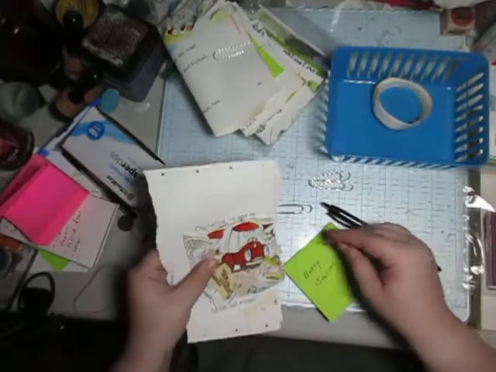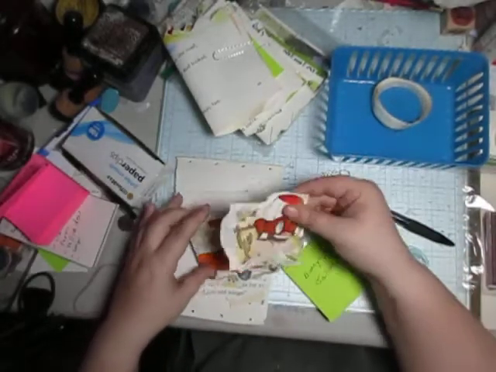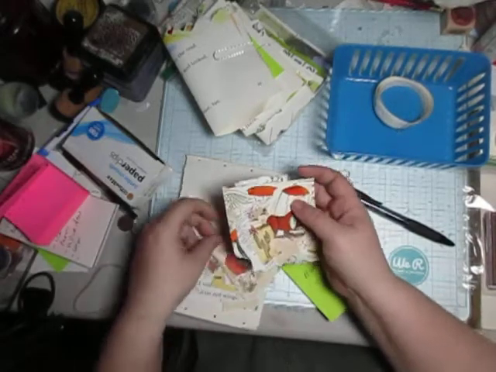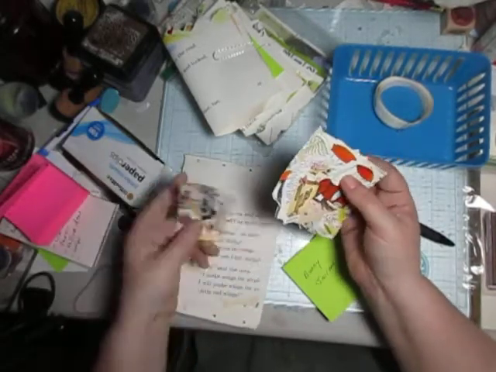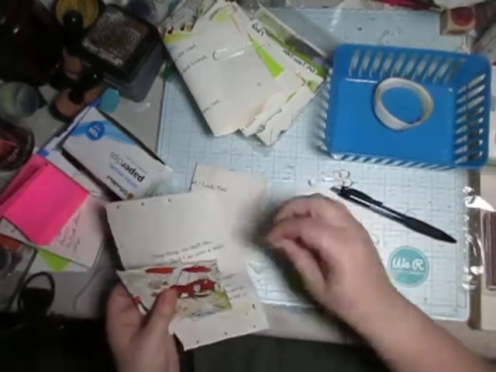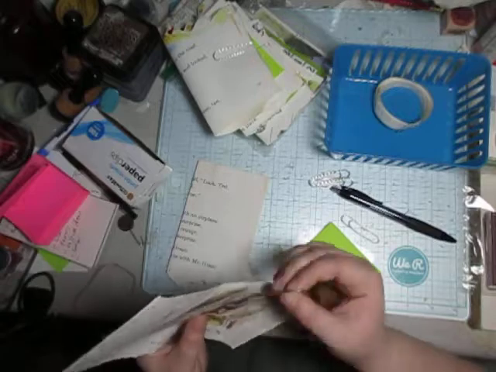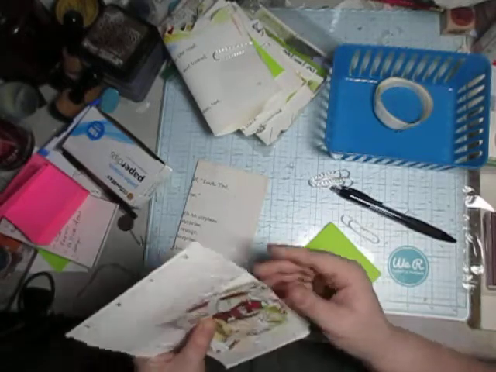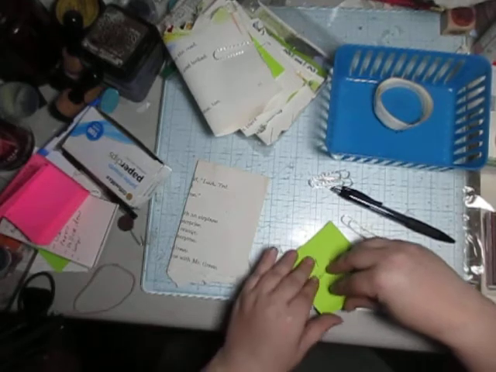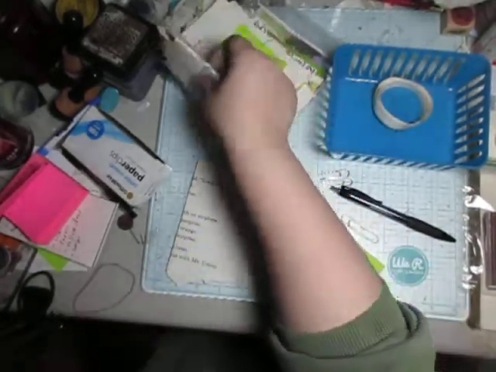Don't know what I'm doing if I don't have all these things figured out. This would look good with that boy's journal I was working on, so I'm going to take this piece here and throw it in with my boyish journal that I've been wanting to work on.